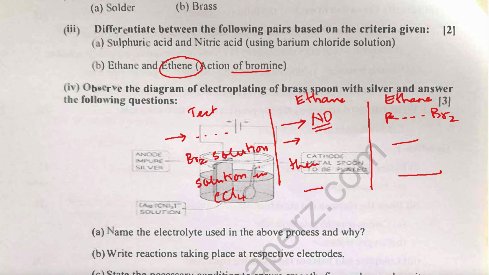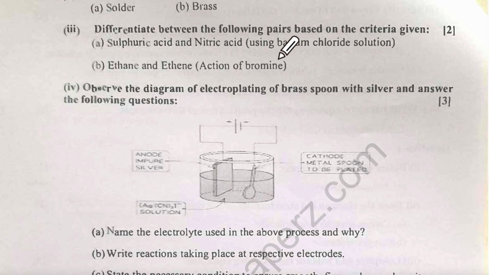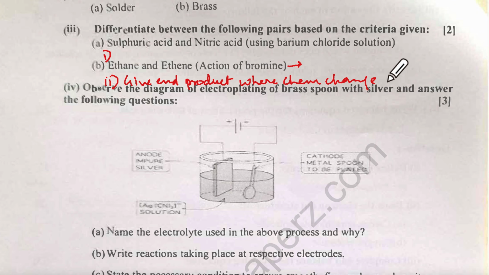Okay. Now in this, supposing they say they add, let us say, one part differentiate and the second part. They will say give the end product where chemical change occurred.